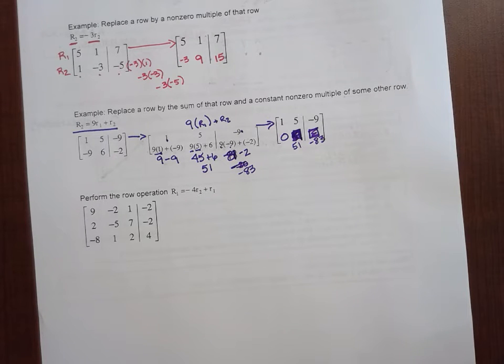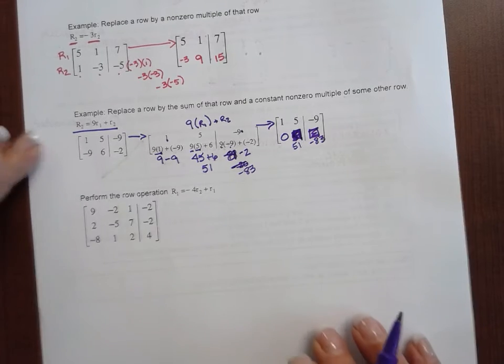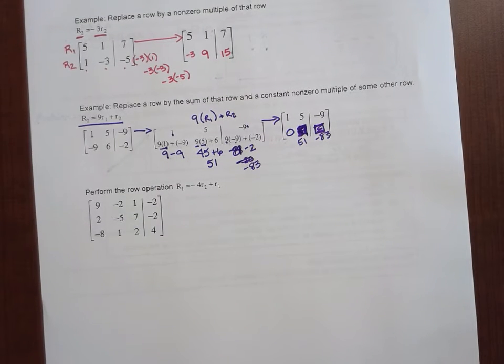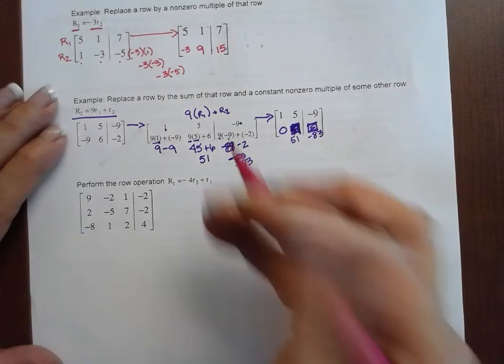Okay, those are the three. Let's do another example on the row operation, because those tend to get, I don't want to say confusing, but it's easy to slip up.